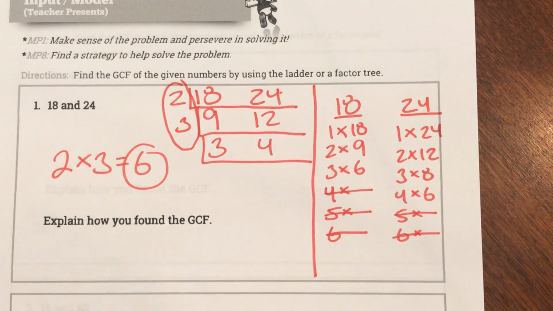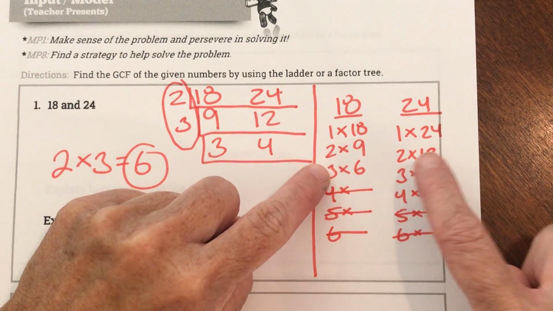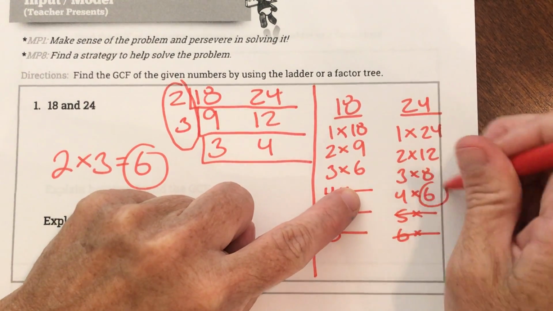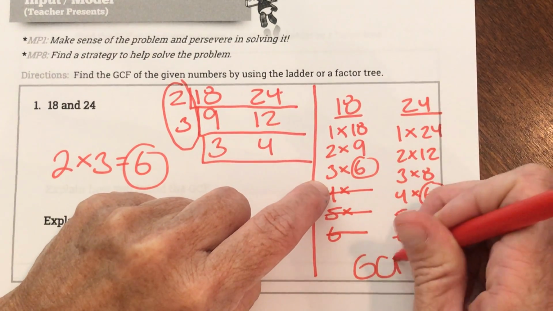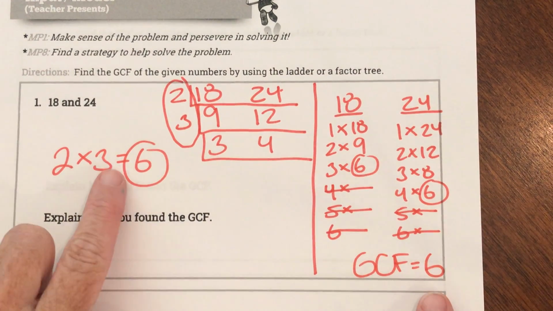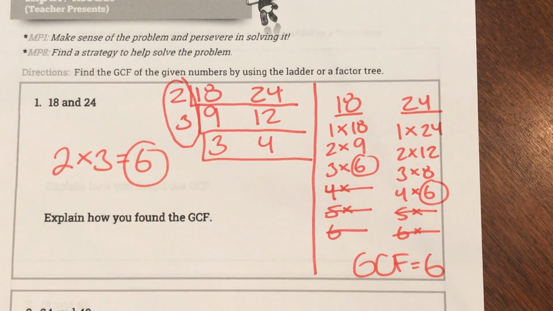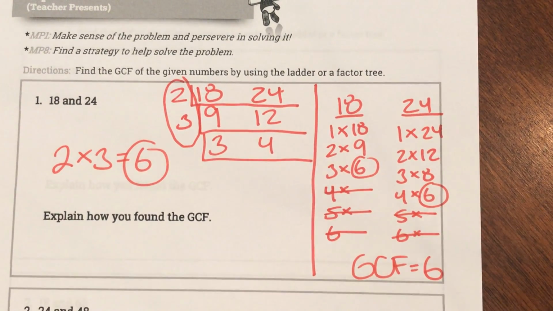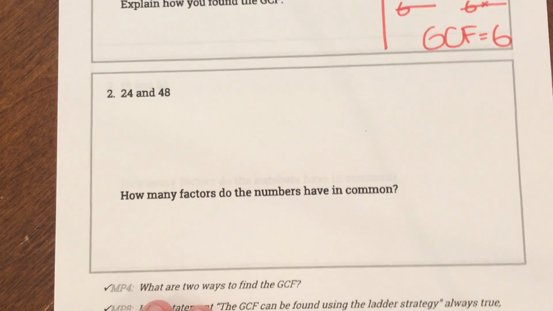So my common factors are 1, 2, 3, 6, and nothing larger. So 6 is my GCF. So there were 2 different strategies I could use to find it. I'm going to show you how to simplify this and make it even shorter if you like this strategy. Okay, so let's try another one.